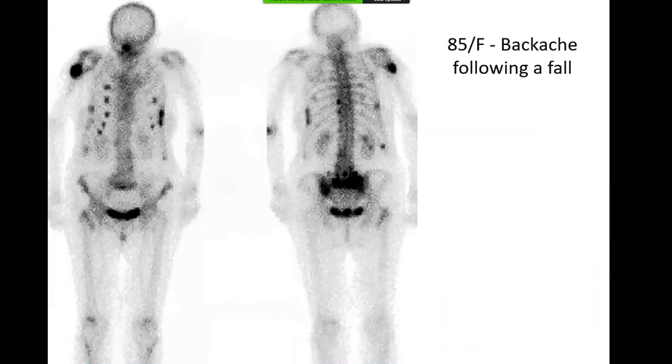These are the two bone scan images provided here, the anterior and posterior images of an 85-year-old female who has a history of backache following a fall. There is an asymmetric area of increased uptake in the left rib cage in two consecutive ribs, and the bladder is not outlined. However, both kidneys reveal normal tracer uptake, and the lower limb bones and the upper limb bones are also looking normal.